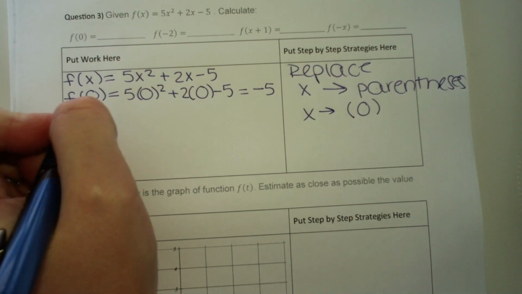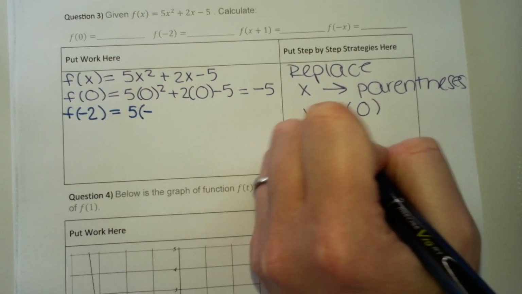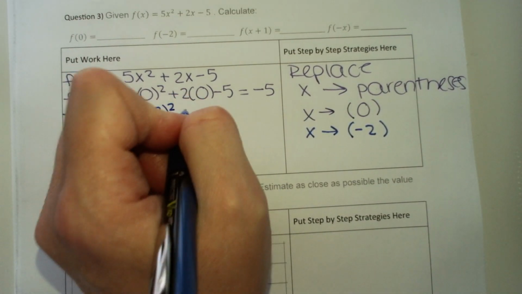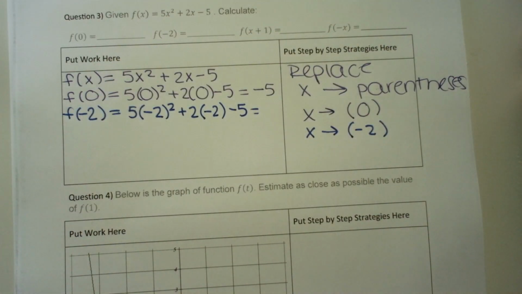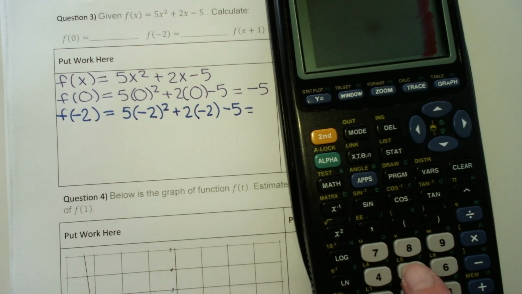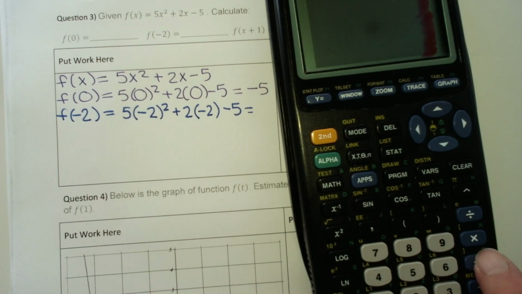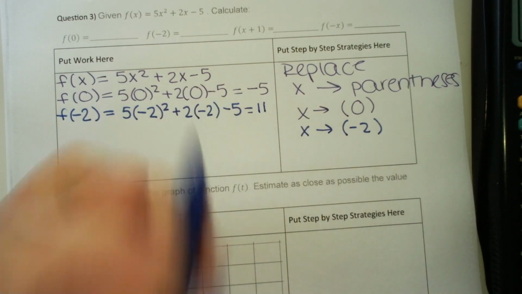If you're looking at f of negative 2, the same thing would be true. Replace the x with parentheses negative 2 and simplify from there. And you can use your calculator to do so. So 5 times parentheses negative 2 squared plus 2 times parentheses negative 2 minus 5. And that gives you positive 11.